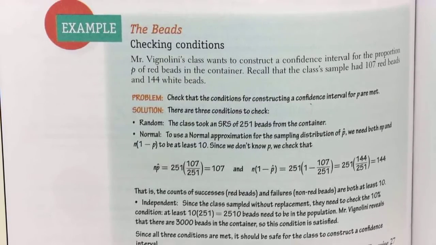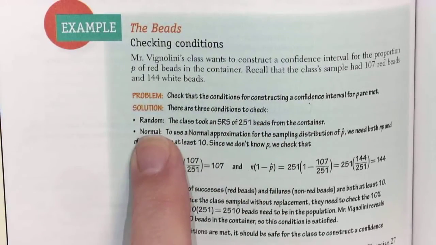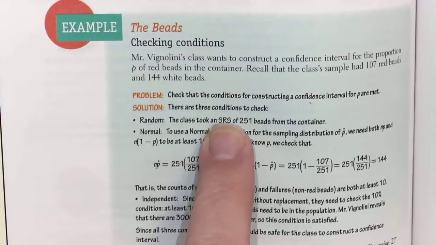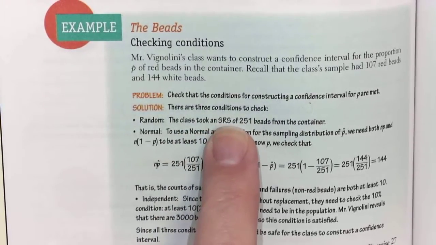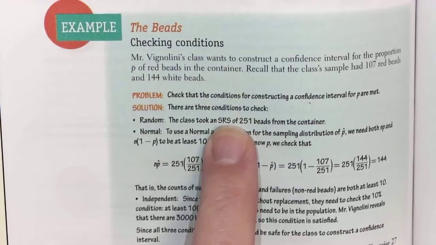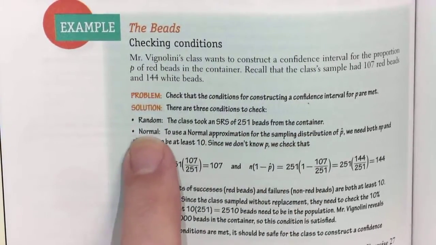Now, there are 3 conditions to check. Random: from the reading, the class took a simple random sample. If they say that in a problem, then it means it is random. Simple and it's random, of 251 beads from the container.